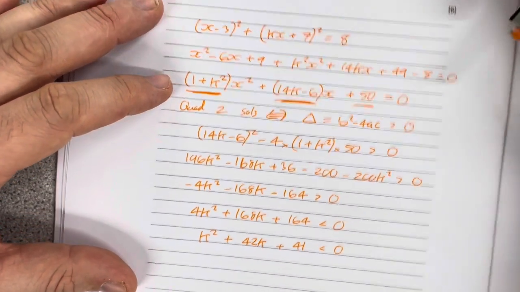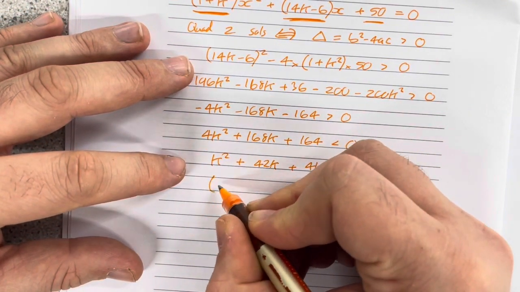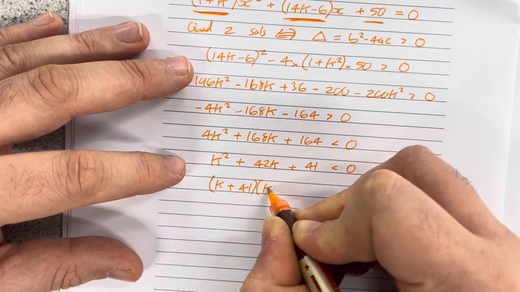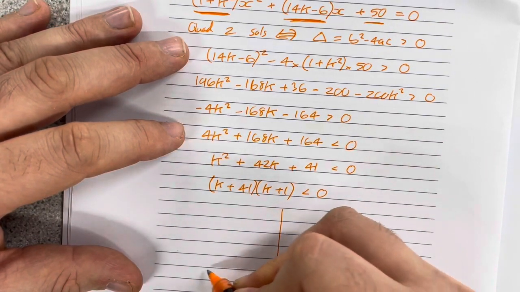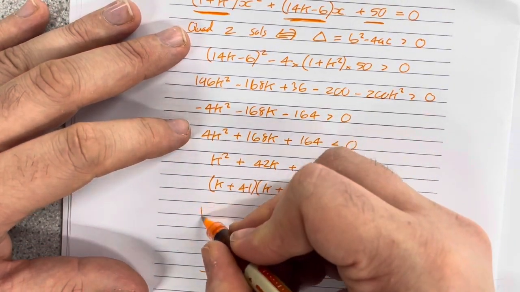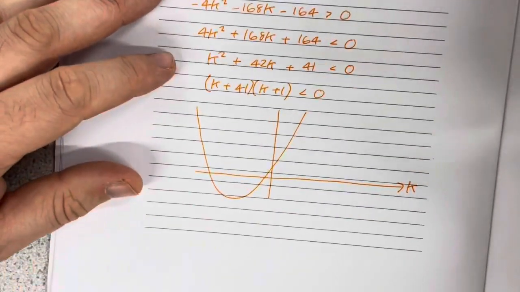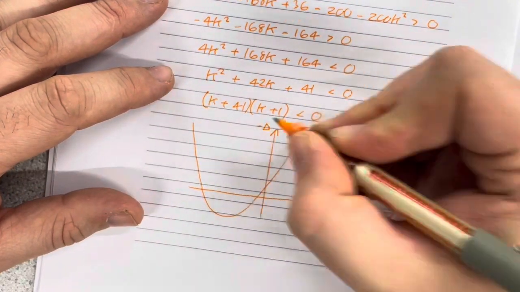And now I've got this quadratic inequality to solve. You can factorise it, you can sketch it, or you can use the quadratic formula. I get k plus 41, k plus 1 is negative. So if I were to draw the k-axis, something like that, this is my k-axis over here. And this is my delta axis here. Well, actually, it's minus delta, isn't it?